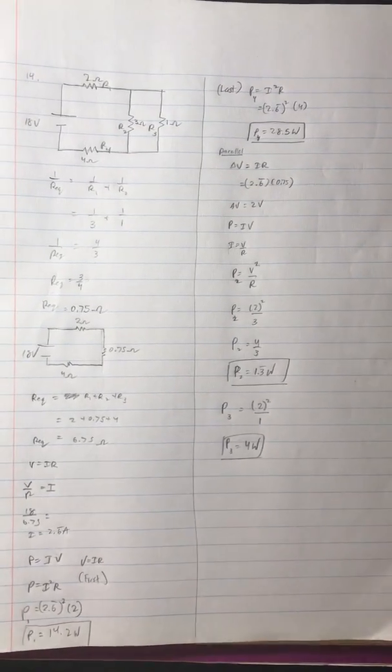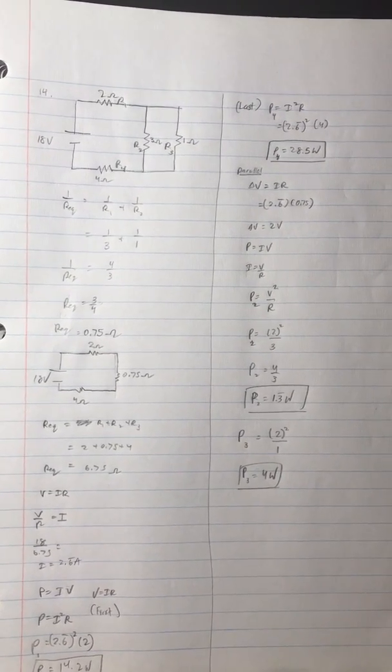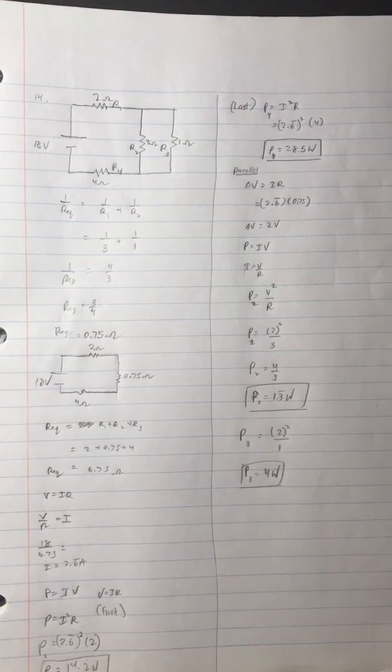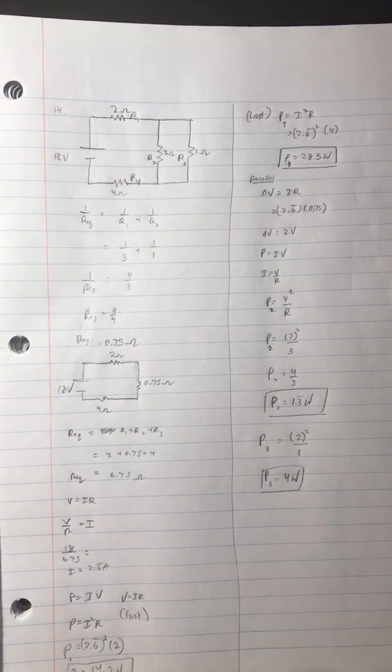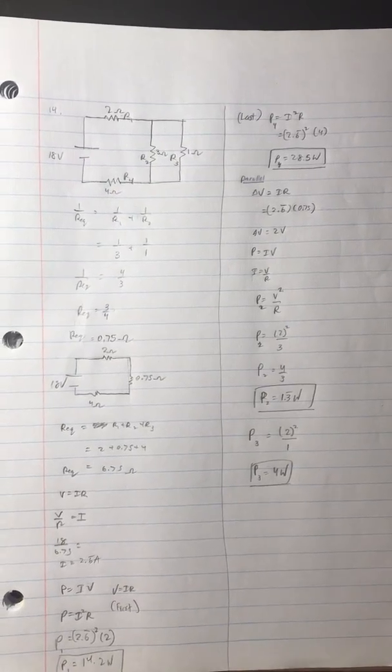And then on the bottom, it's sort of the same thing. Use the same current, and then since the resistance for the bottom one is 4 ohms, you just multiply it by 4 instead of 2.